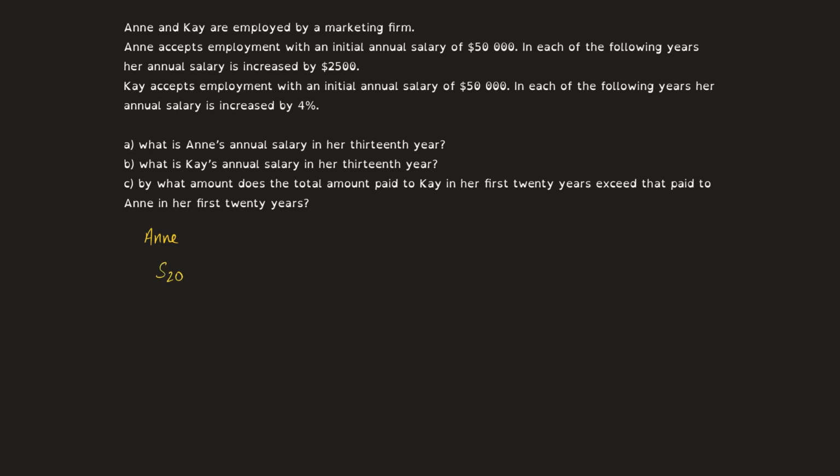So the sum of 20 is n over 2, so 20 over 2, multiplied by 2a, so 2 multiplied by 50,000, plus (n minus 1) times the difference, so 19 times 2,500, and that's going to work out to be $1,475,000. So that's what Anne would make in 20 years.